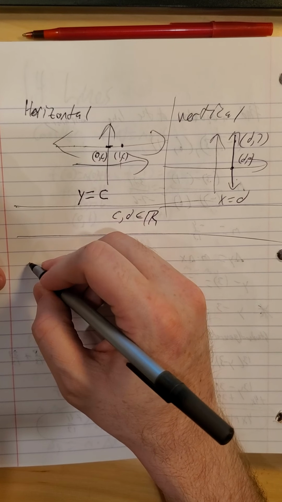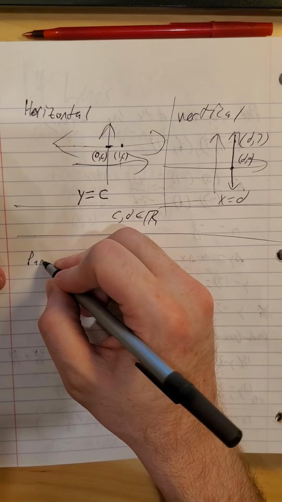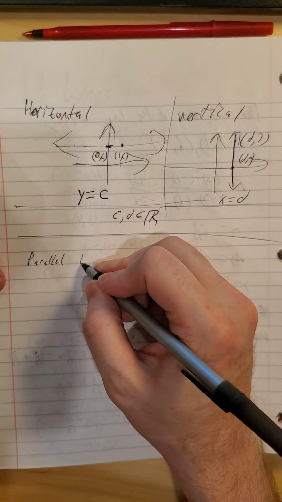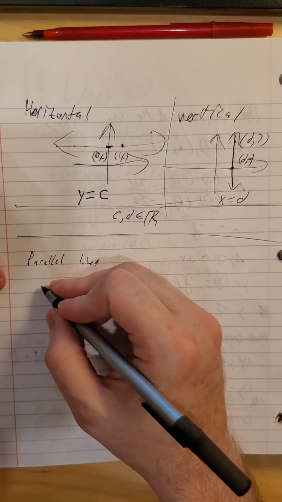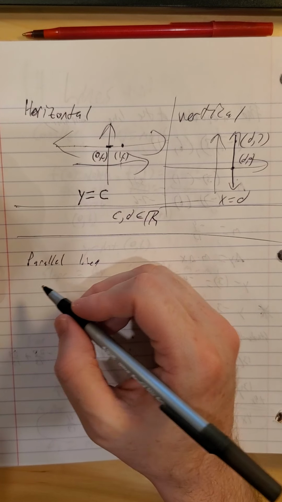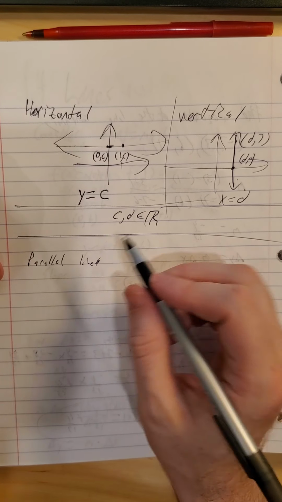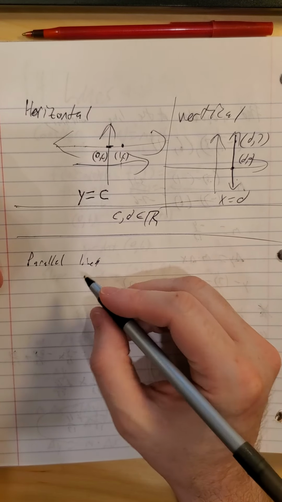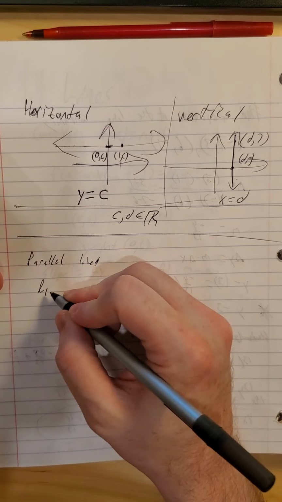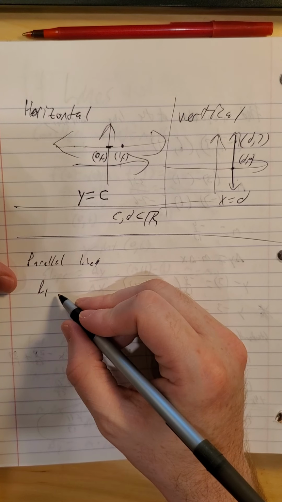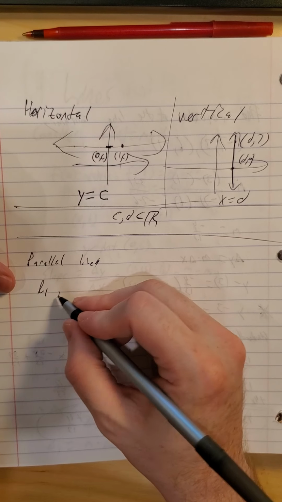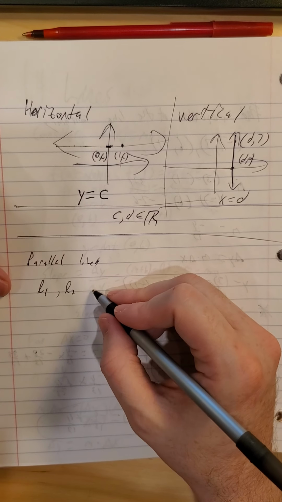Alright, so next up we talk about parallel lines. That's pretty quick. We'll introduce a little bit of notation, though, that will help us out with the more involved perpendicular lines. L1 is shorthand, of course, for line 1, L sub 2, line 2.